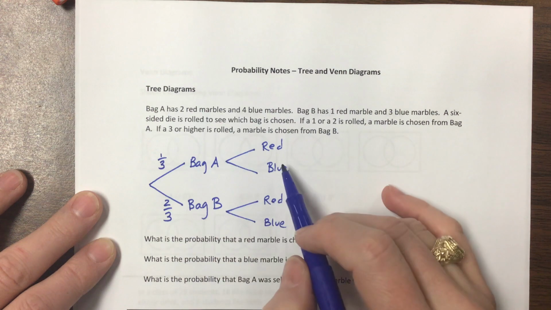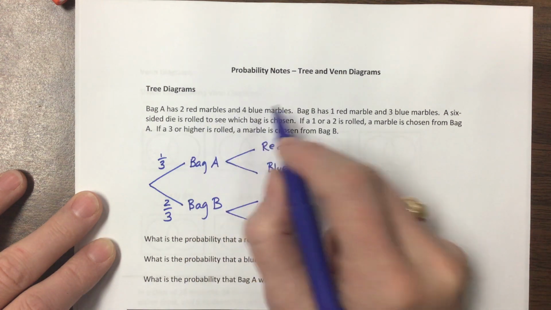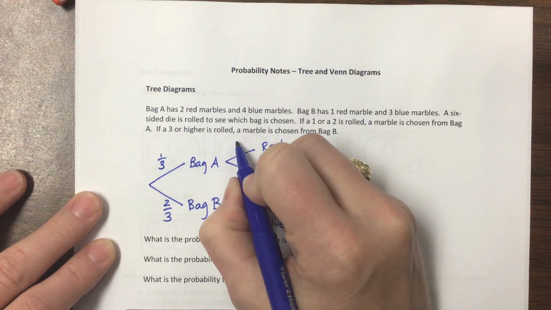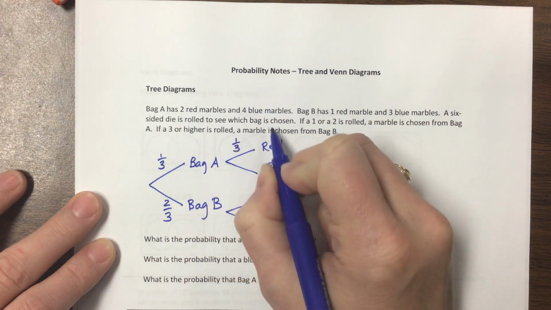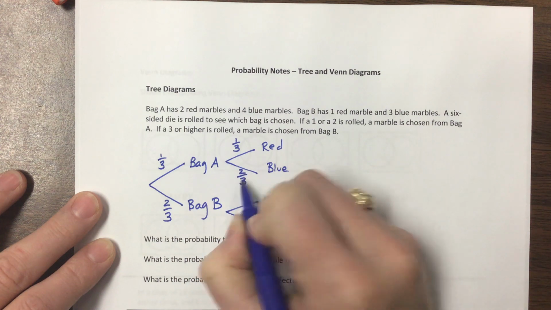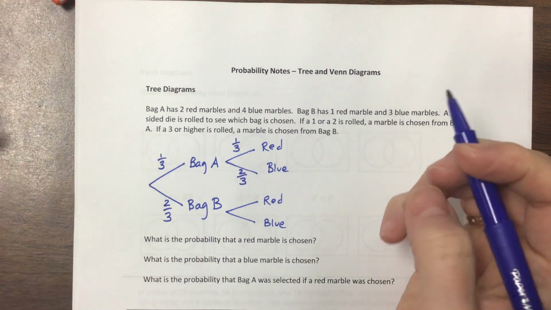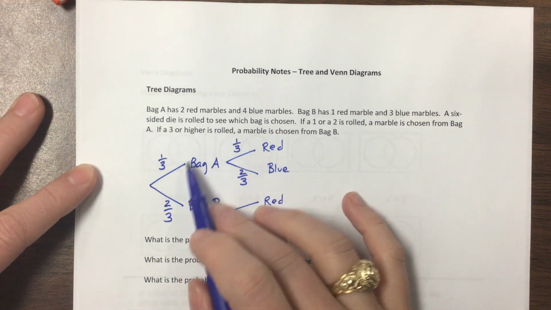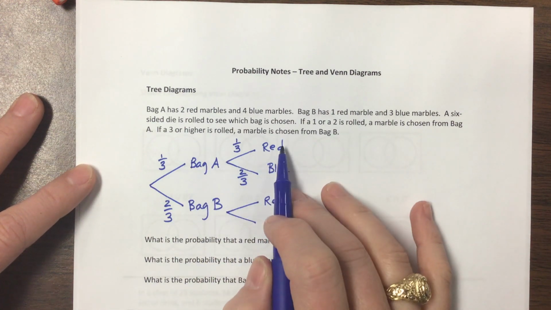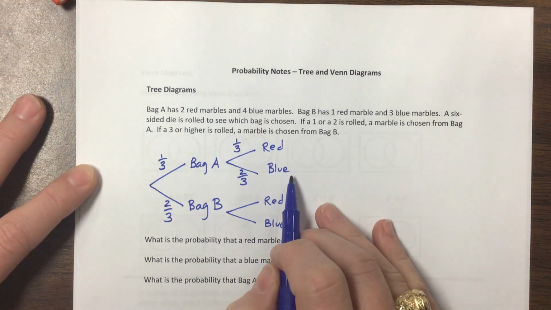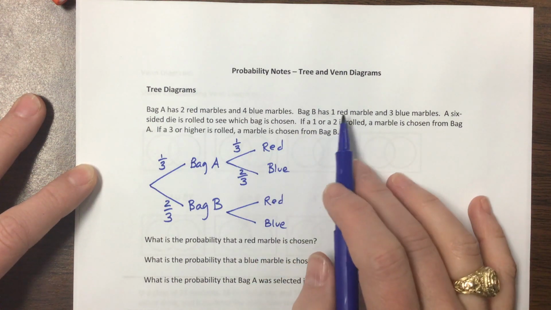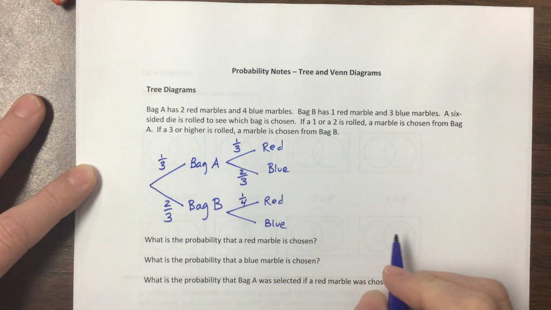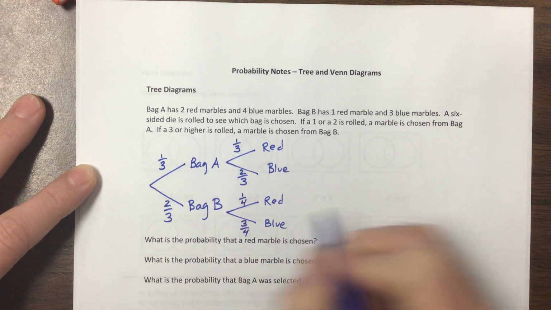Now we're in bag A, and there's a total of 6 marbles. 2 of them are red, so 2 out of 6 is 1 out of 3. And there's 4 out of 6 or 2 out of 3. Sorry, I just like to reduce the fractions when it's easy. Assuming that you're in bag A, the probability that you get a red is 1/3, and the probability that you get a blue is 2/3. Now in bag B, we have 1 red and 3 blue, so you've got a 1 out of 4 chance that you get a red, and a 3 out of 4 chance that you get a blue.